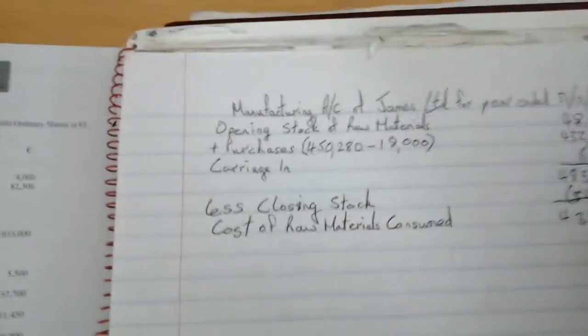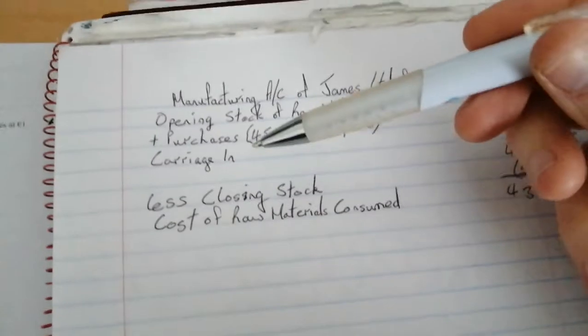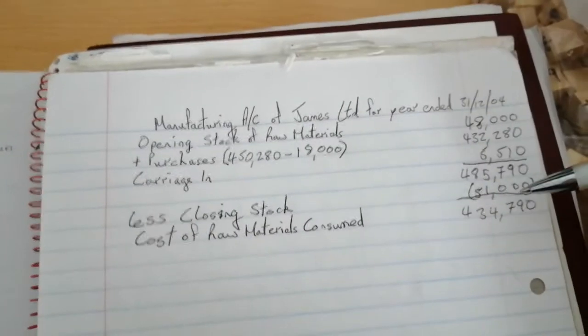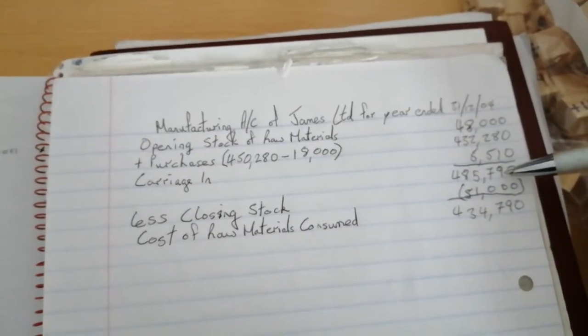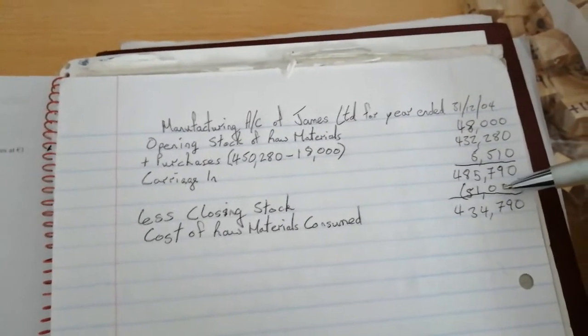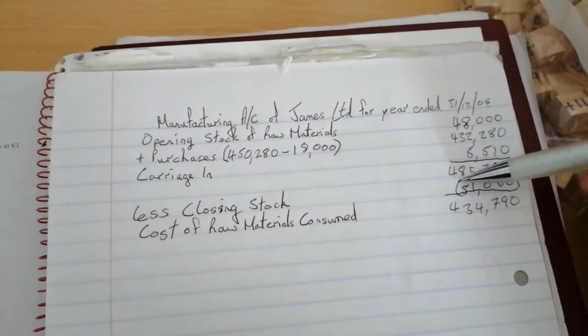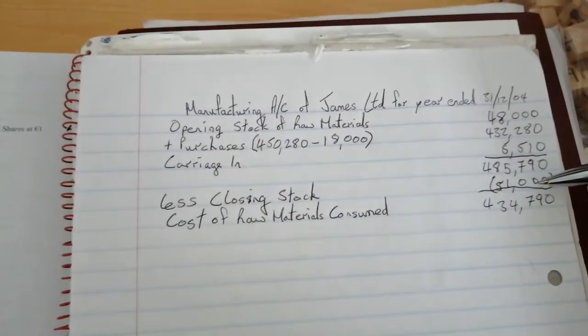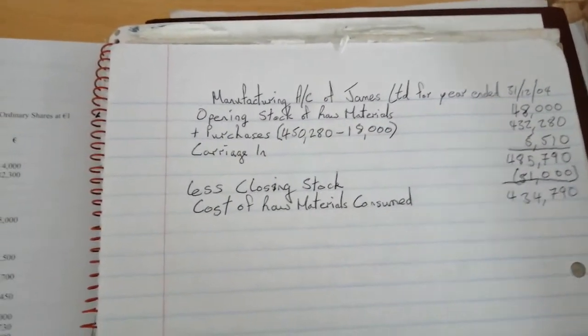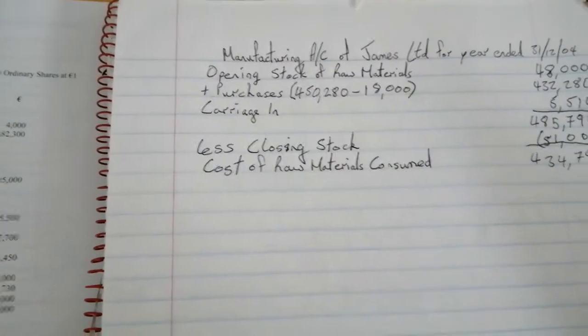So I guess it makes sense. It's kind of like the cost of goods sold. So before you take off the closing stock, that's the cost of your raw materials, isn't it? But you only want to know the cost of the ones that you consumed, that you used this year. So you subtract the ones that were left over that you have in closing stock. So that's the cost of the materials you used or consumed this year.